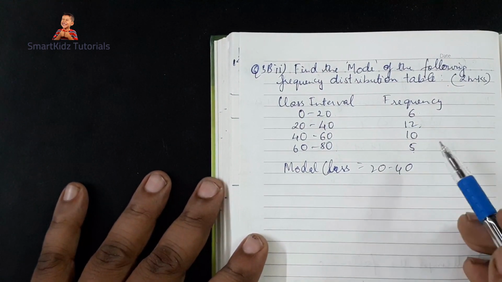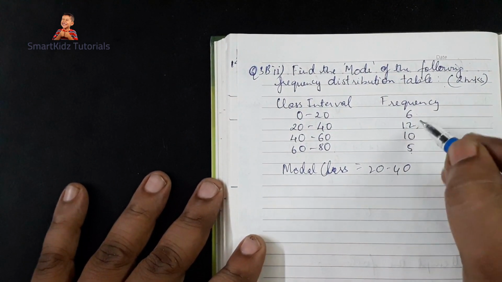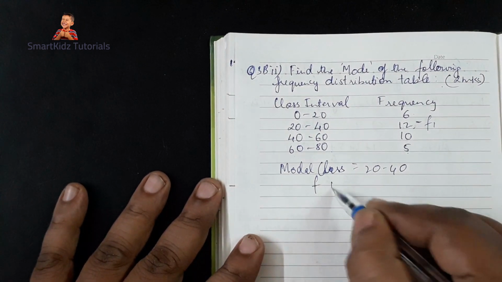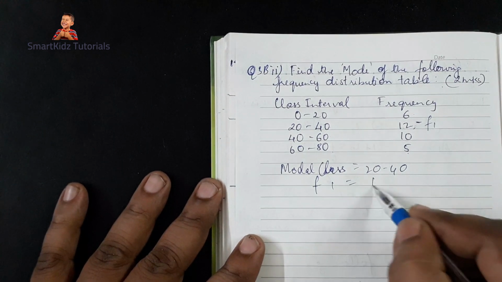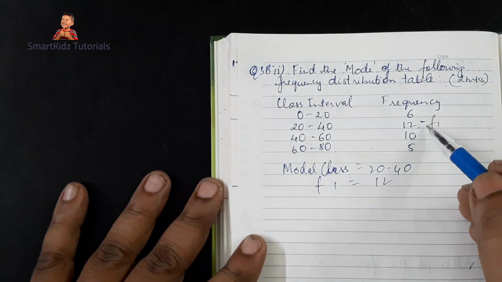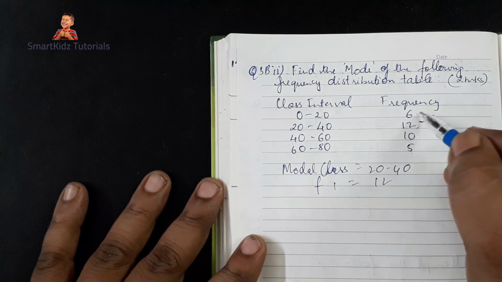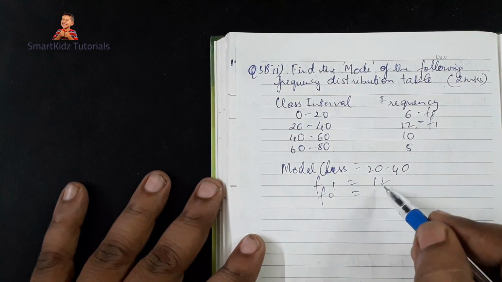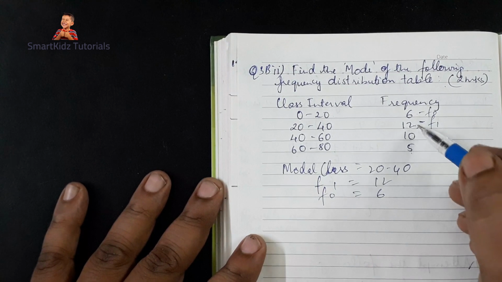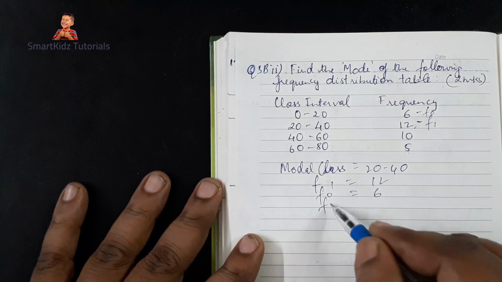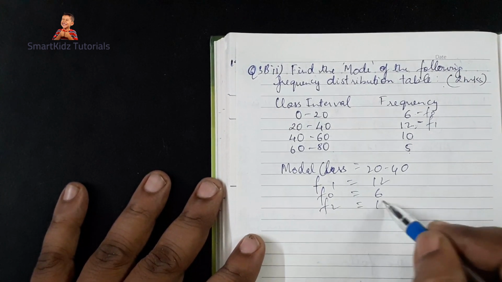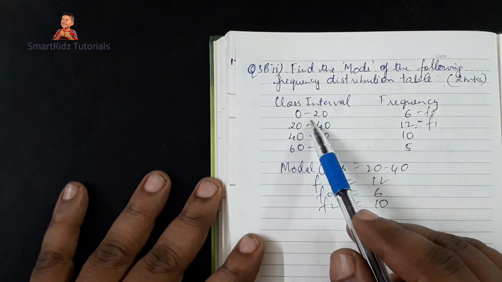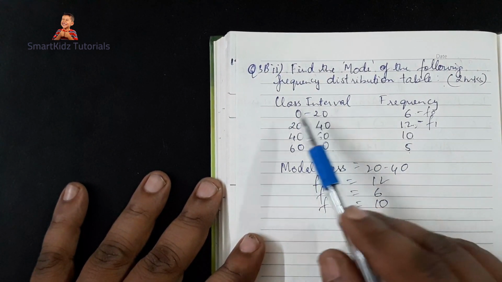Fine. Next that frequency becomes F1. So F1 equal to 12. The frequency before that becomes F0. So F0 will become 6. The frequency after that will become F2. That will become 10. Okay. H is the class size. So class size is upper limit minus lower limit.